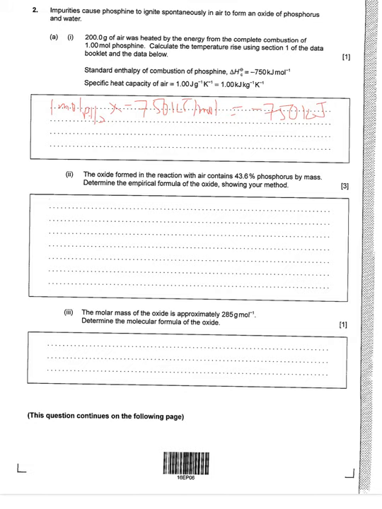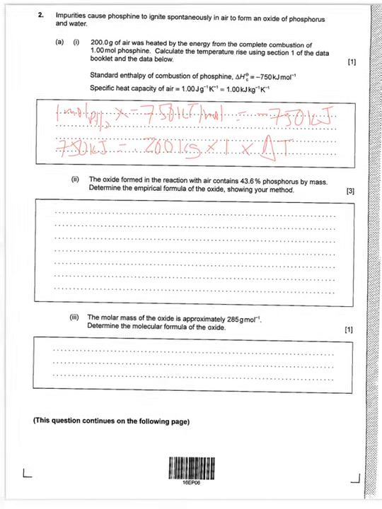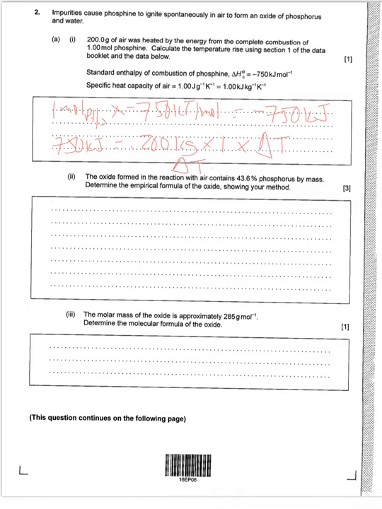And I know that this 750 kilojoules was being released by 2 grams, or 0.200 kilograms, or I could change the 750 back to joules. Either one would work. And my C value is going to be 1. And then I can find the delta T from this. So I come up with a change in temperature of 3,750 Kelvin.